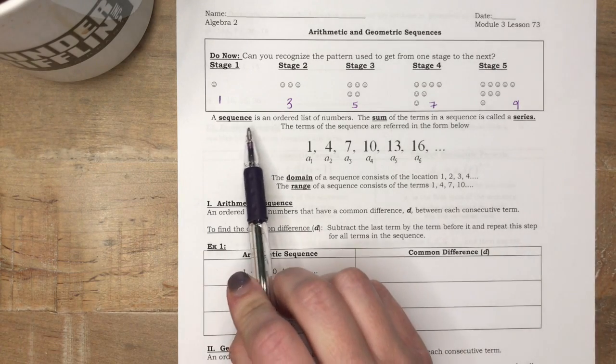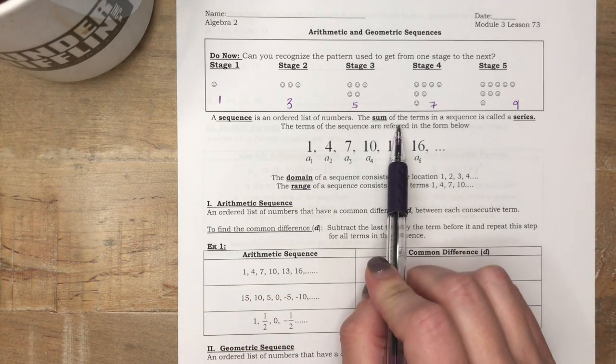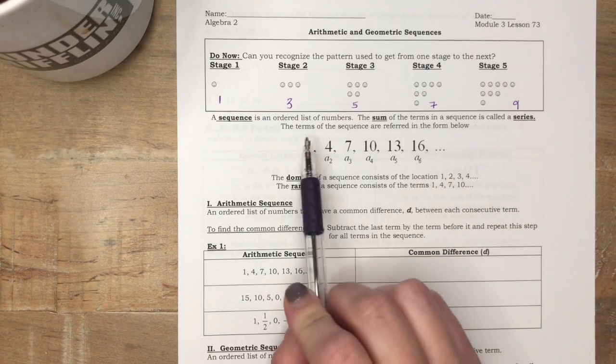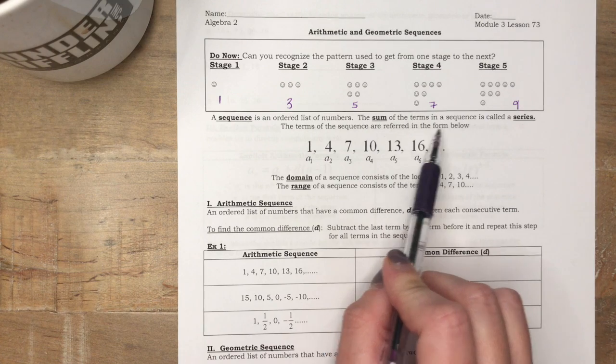So basically a sequence is an ordered list of numbers. The sum of the terms of a sequence is called a series. So we're going to learn about that later. The terms of the sequence are referred to in the form below.